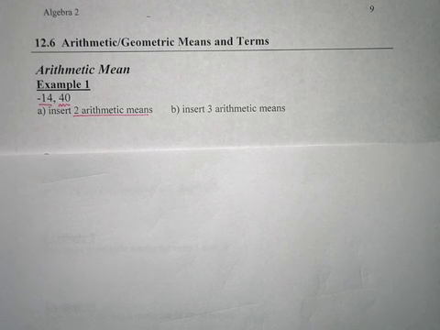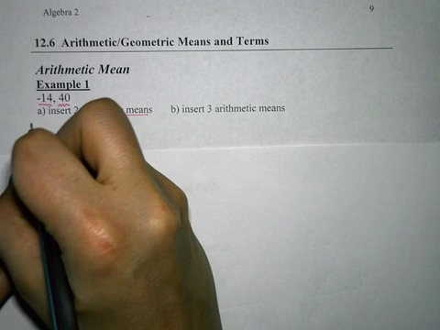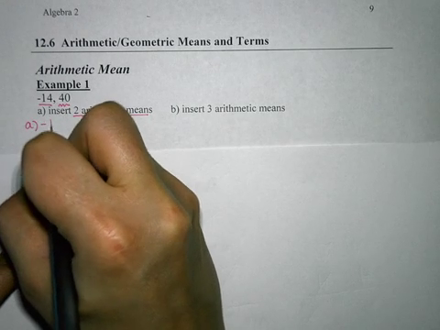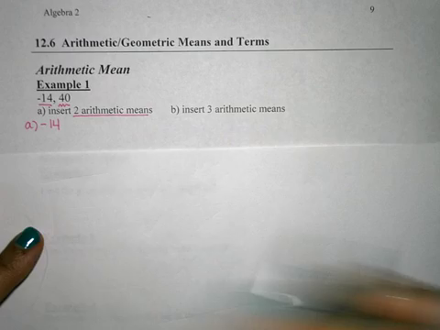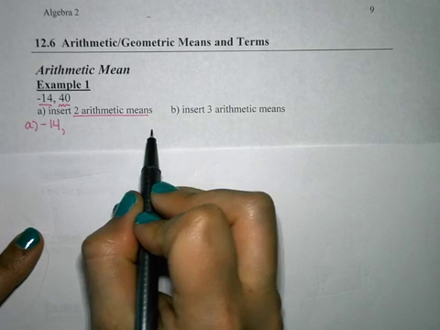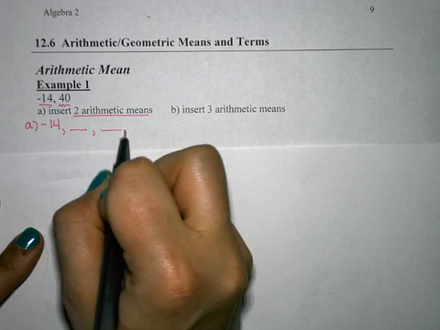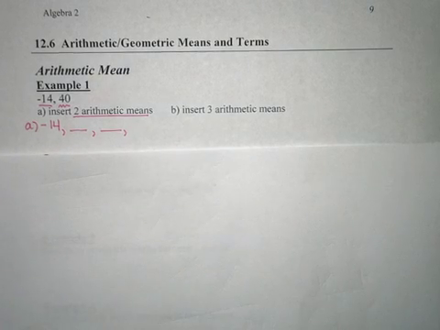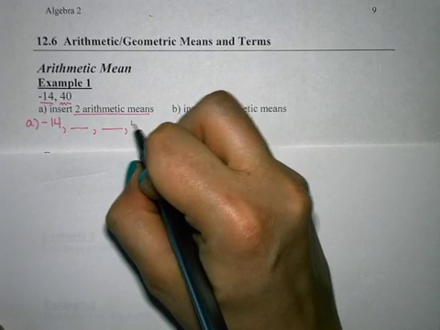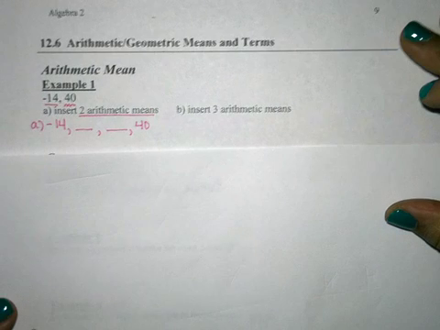So here's how I do this. I put negative 14 first. So for part A, our first term is negative 14. And then I want two arithmetic means in between there. So I'm going to put in two blanks because I want to insert two terms. And then we want to end with 40.